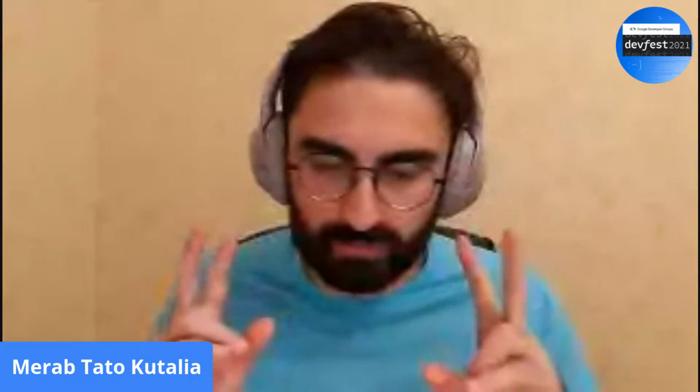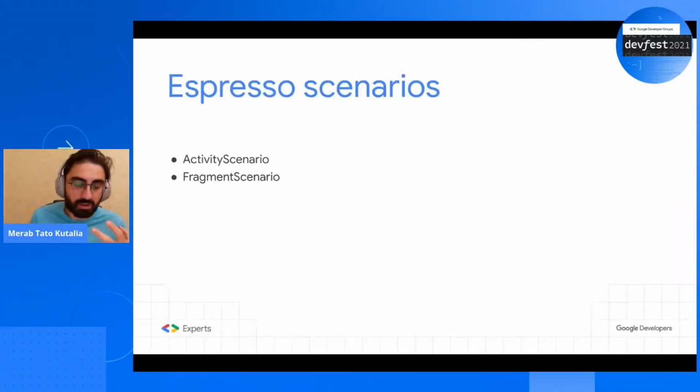So back to the presentation. And here, let's continue with the Espresso scenarios. One of the best features of Espresso is that we have scenarios, and those are the activity and fragment. Of course, as the name suggests, the first one is that we can isolate an activity and test only this activity. And respectively for the fragment, we test a fragment in isolation.